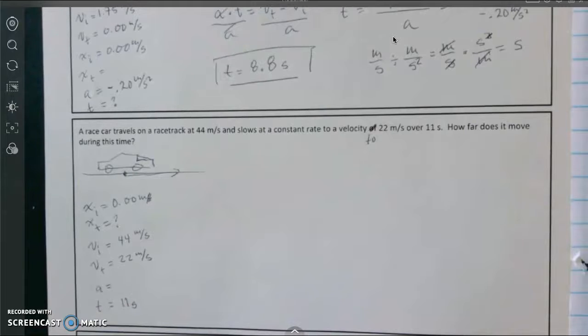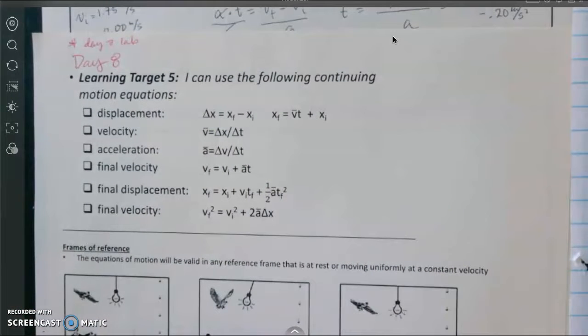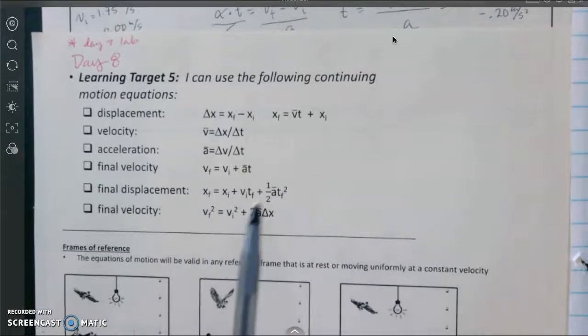So we need to find an equation that does not contain an acceleration component because we don't know that. We could solve for it if we need to, but let's see if there's an equation we can use where we don't have to calculate that. So we want x final with no acceleration component.